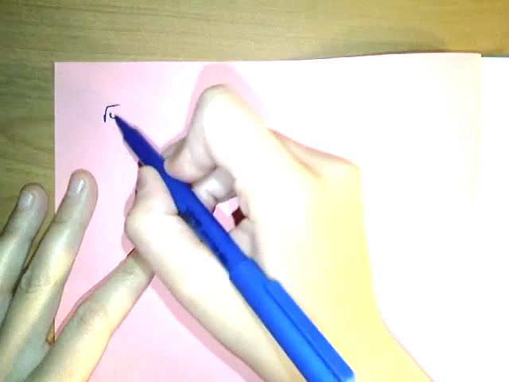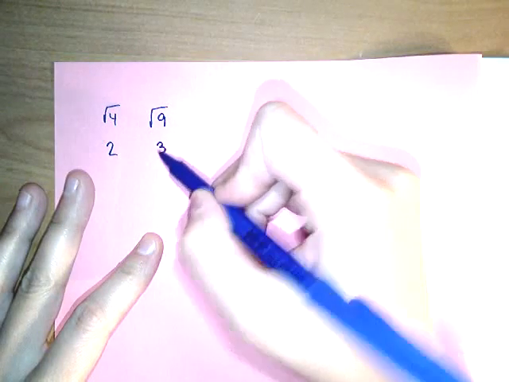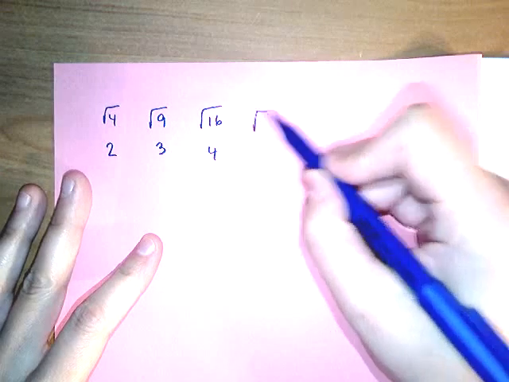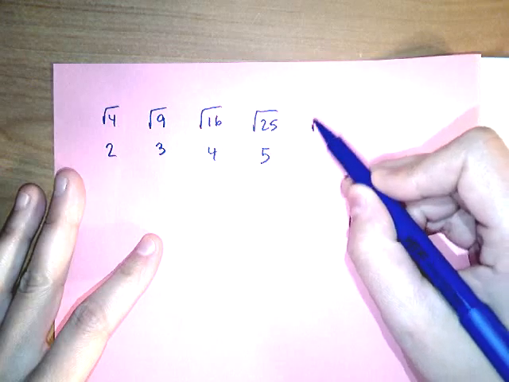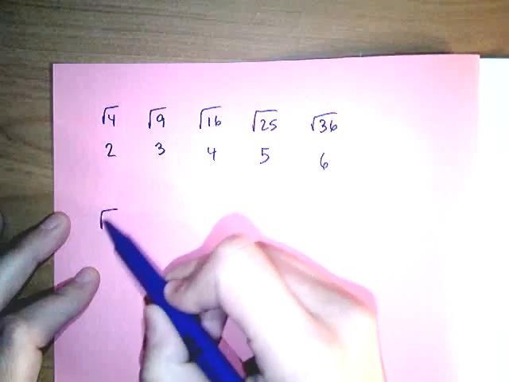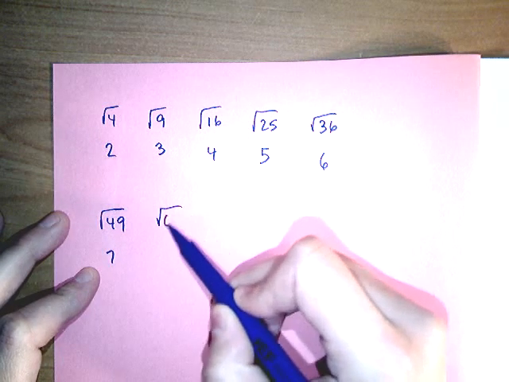The first thing you need to know is that there are these special numbers that are squares of other numbers, like 4, 9, 16, 25, 36, and so on. So the first thing I'm going to do is create a little table for myself with several of these numbers.